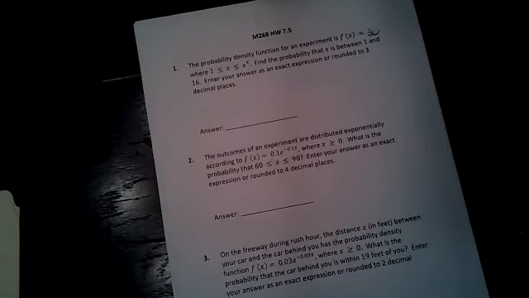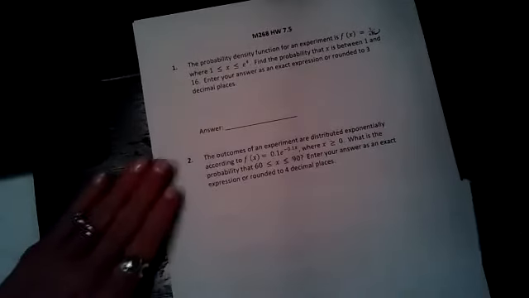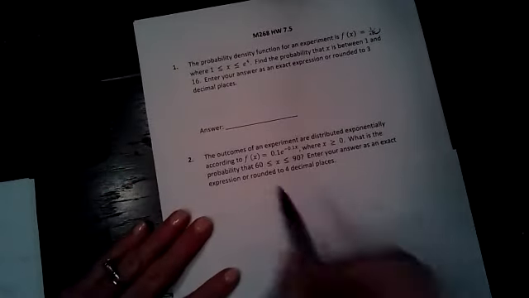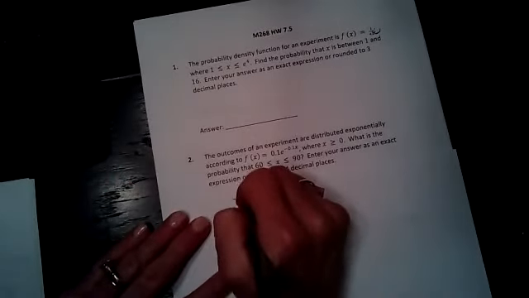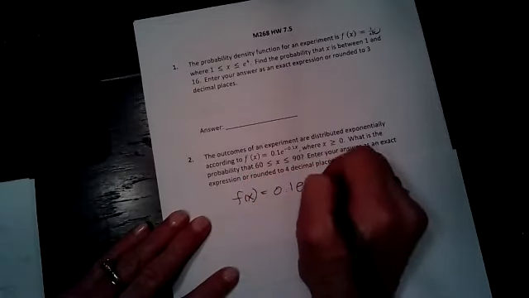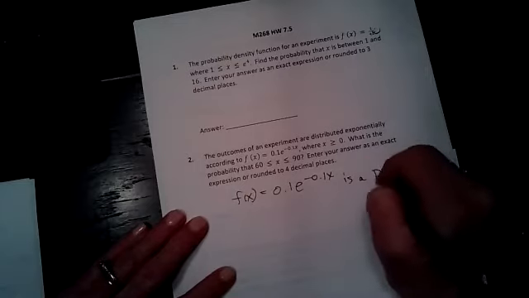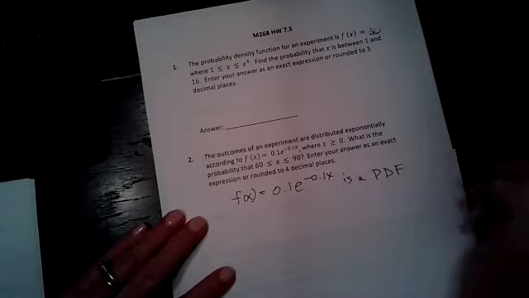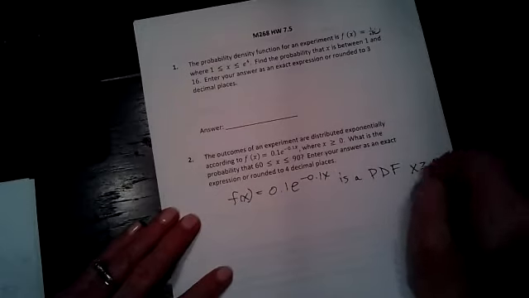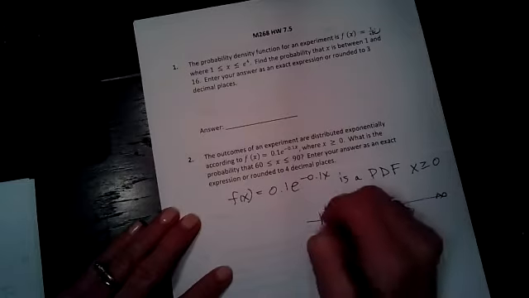First off, it's telling me that f of x is equal to 0.1 e to the negative 0.1x, a PDF for all x greater than or equal to 0, which just means from 0 to infinity.